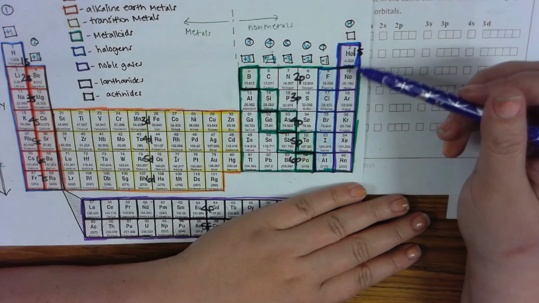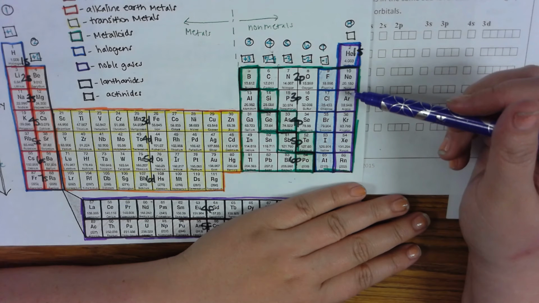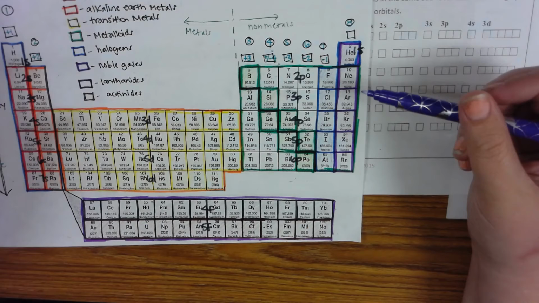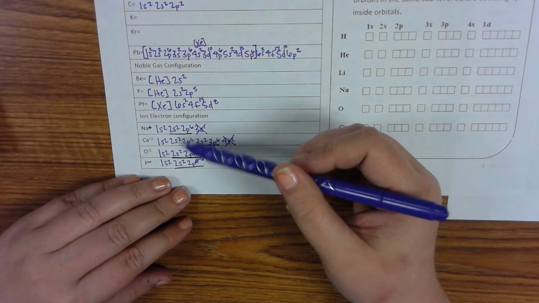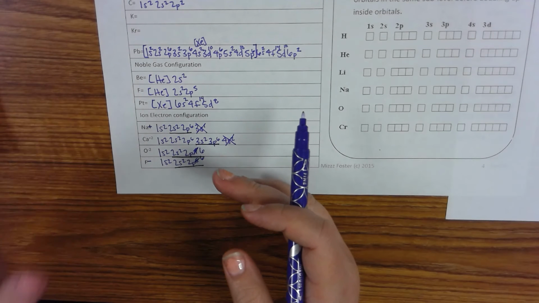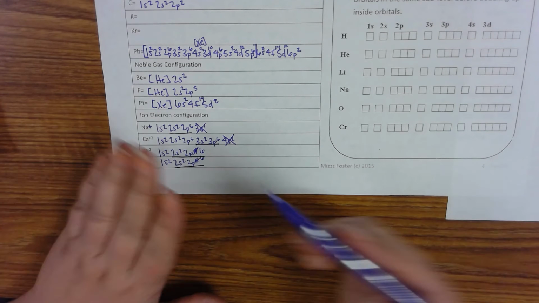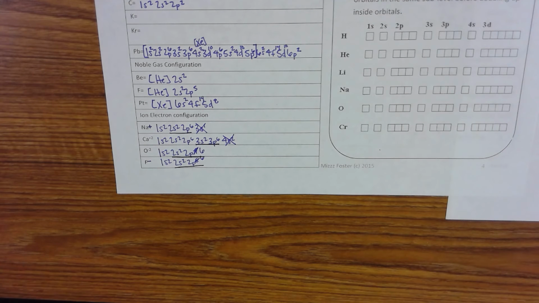So they already have a full valence shell. They don't need to react. They don't need to become ions to be happy. And that's what you're doing when you form an ion. When you form an ion, you're adding or losing electrons so that you become more like a noble gas. So that is your ion electron configuration.